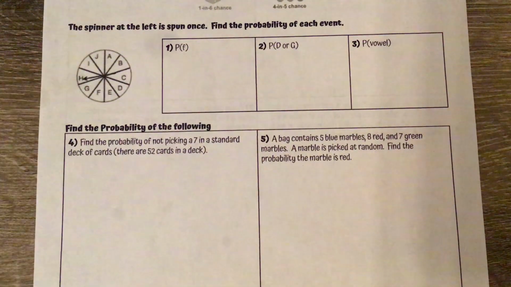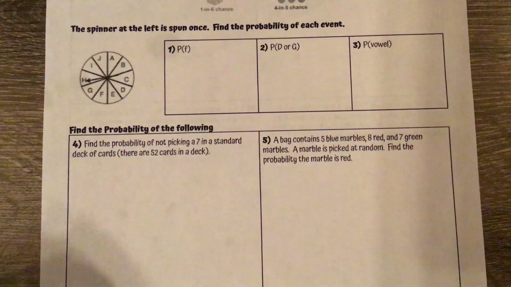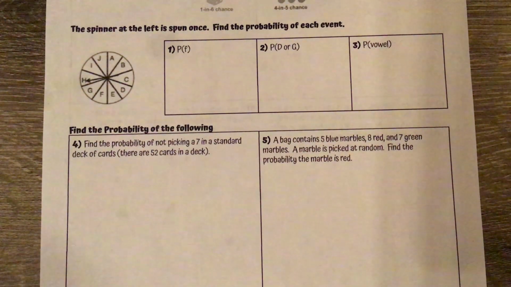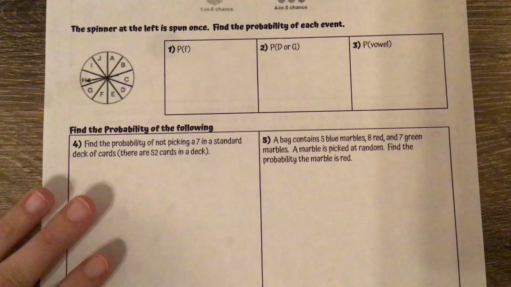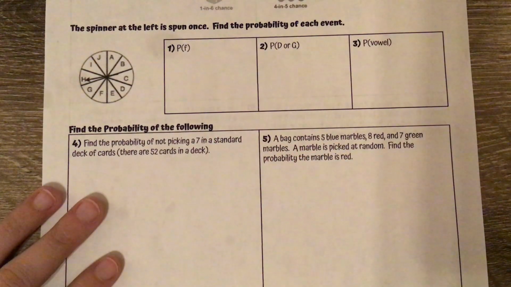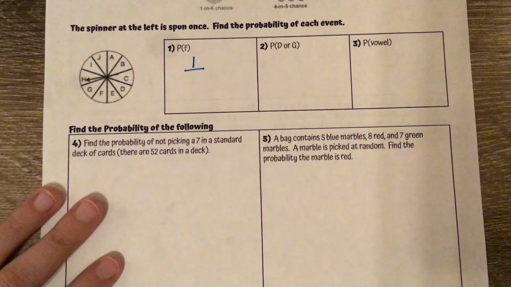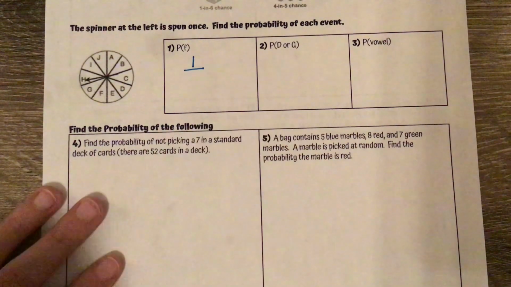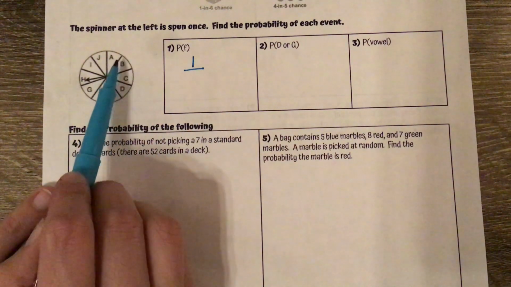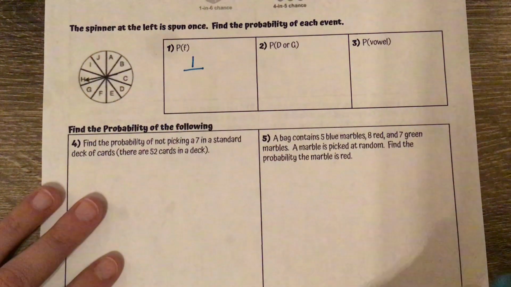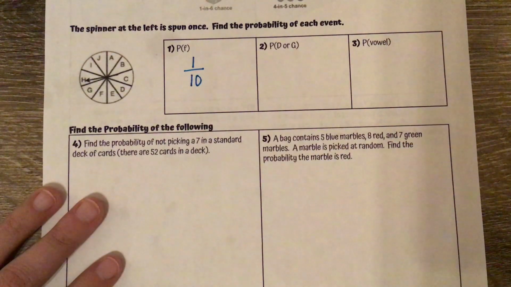So let's look at some examples of just basic probability here. So the spinner at the left is spun once. Find the probability of each event. So what is the probability of F? So first thing that we're going to look at is how many F's are there. Well, I look on here, I see 1. So the number of favorable outcomes in my fraction that goes on top is 1. How many possible outcomes are there? Well, there's 1, 2, 3, 4, 5, 6, 7, 8, 9, 10 spots on the spinner. So 1 out of 10 of them are F.